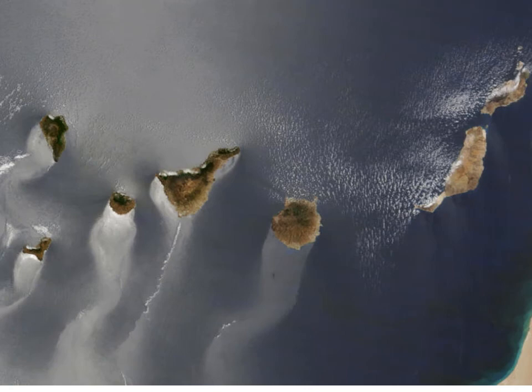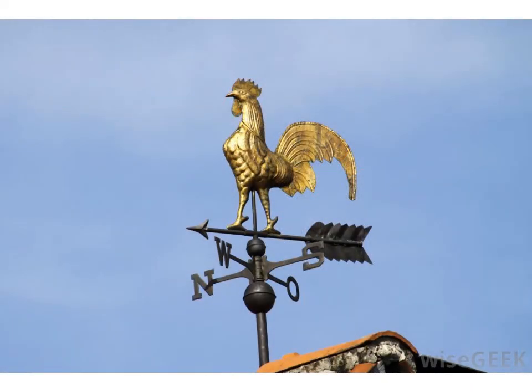Also, there are some other constant winds. For example, the Canary Islands have the trade wind called alisios that always blows in this direction, as we can see. To know the direction of the wind, we can use a weather vane like this that spins, letting us know in which direction the wind is blowing.